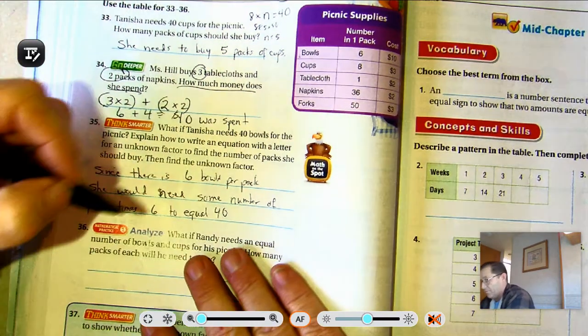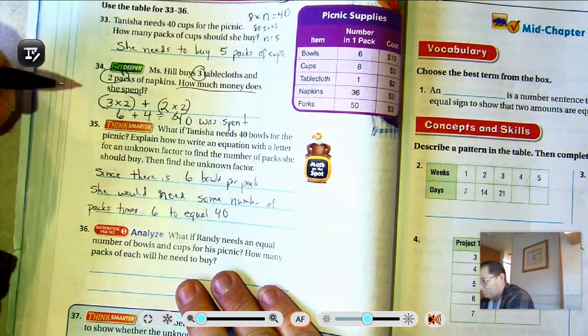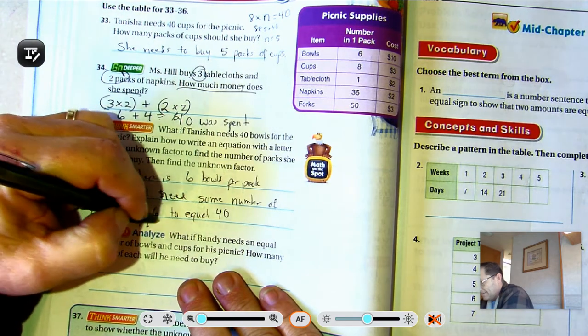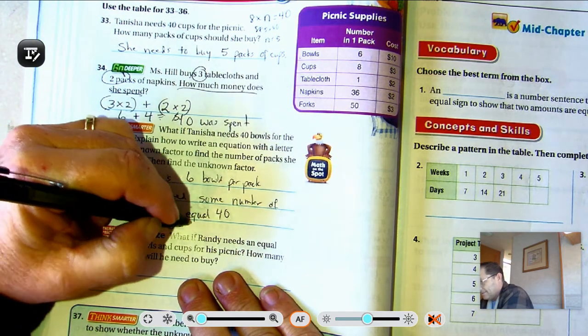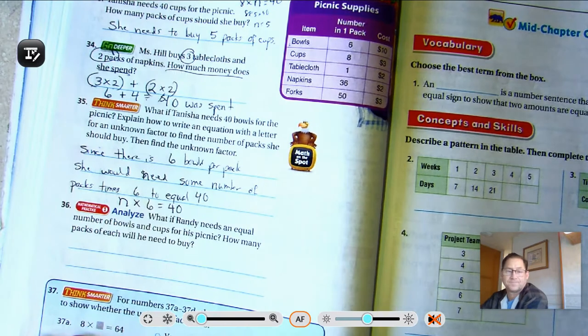Okay, so it would be n times 6 equals 40.